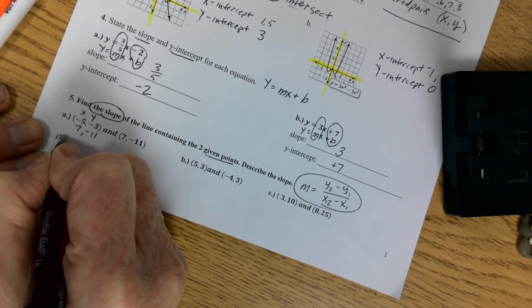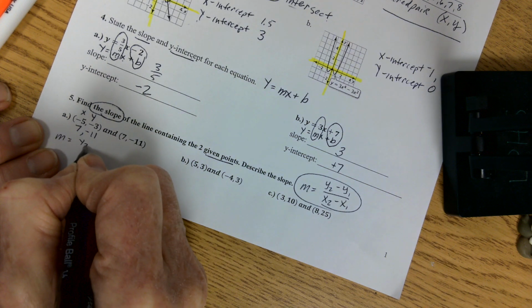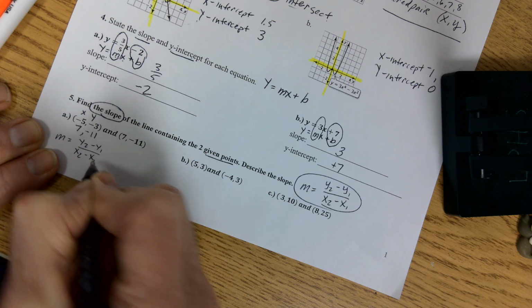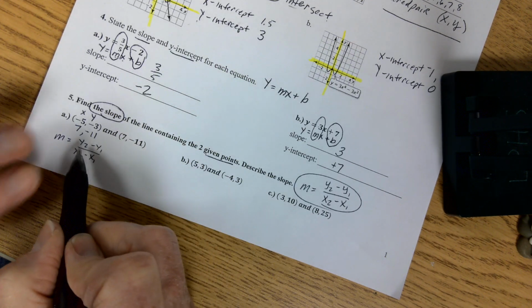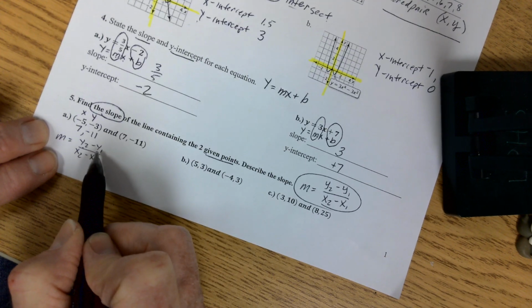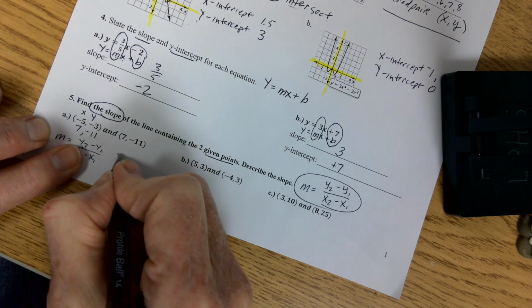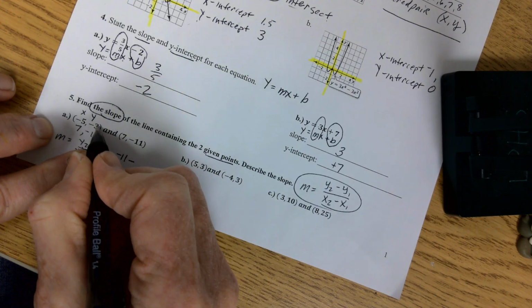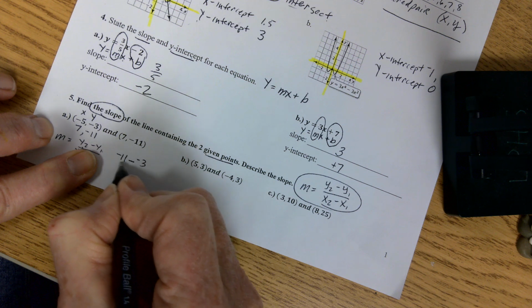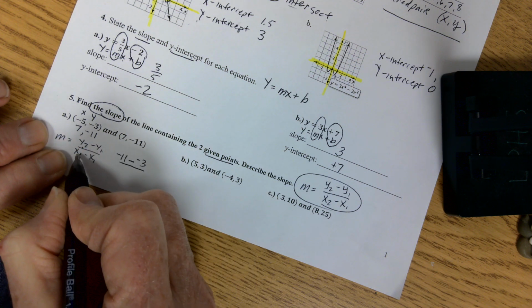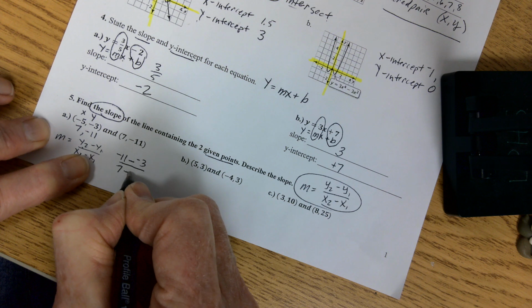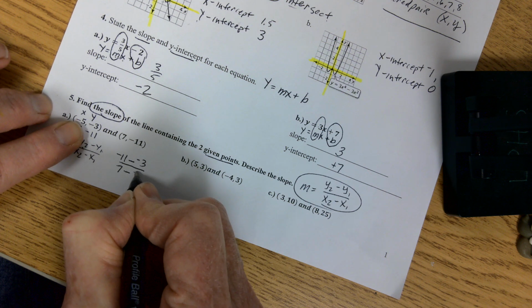I'm going to write my formula. Okay, and it says, take my second y, subtract my first y. Subtract -3. Okay, second x, subtract is part of the formula, -5.